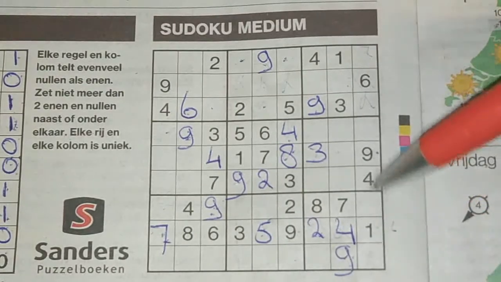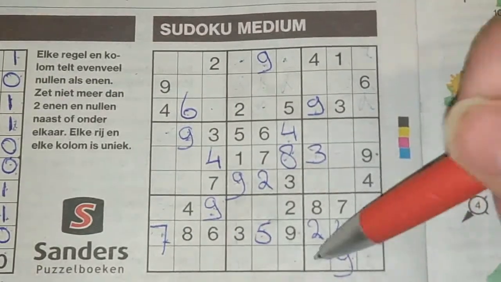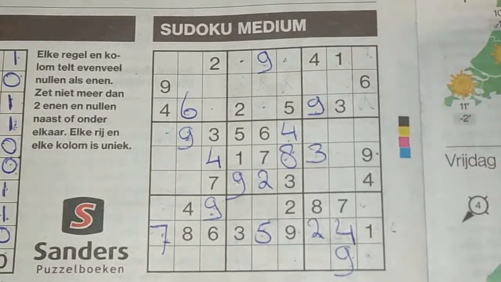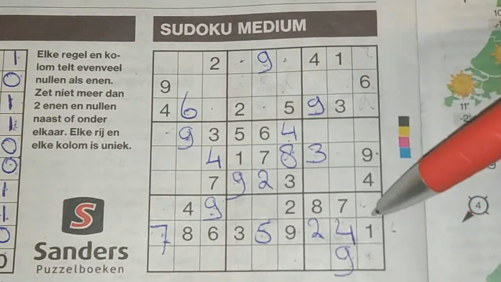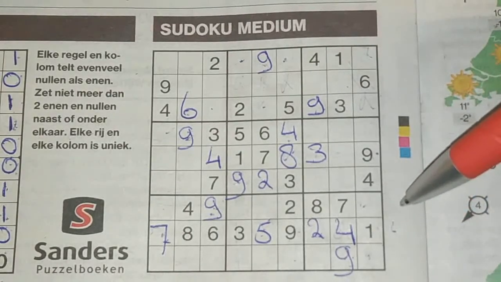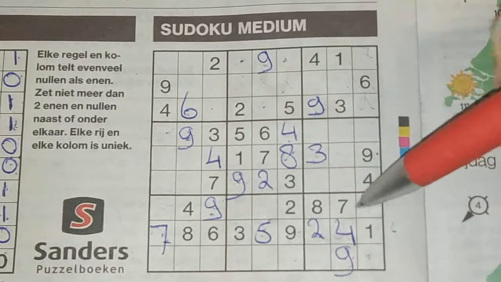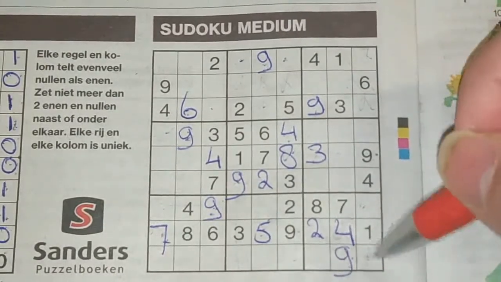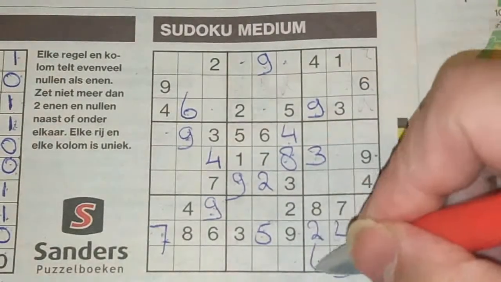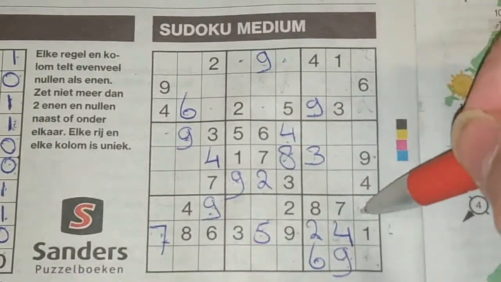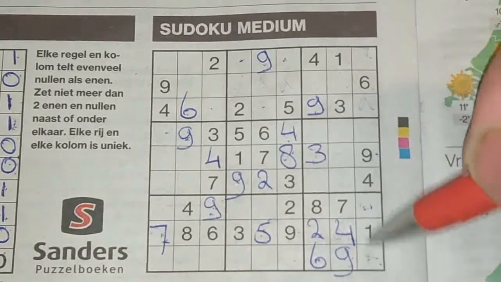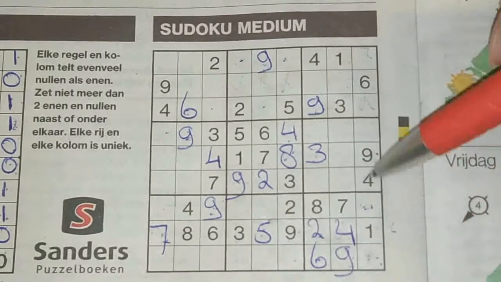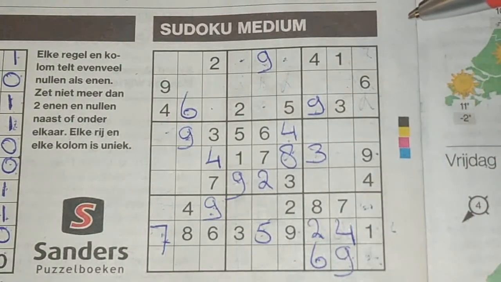Then, yes, in this big square, 3 missing numbers. The numbers are 3, 6, and 4? No, 4 we have. 3, 6, and 5. We have a 6 here, so no 6 in these 2 boxes. 6 should be there. 3 and 5. Remember that. I cannot fill this yet.